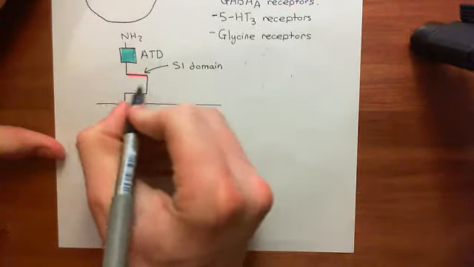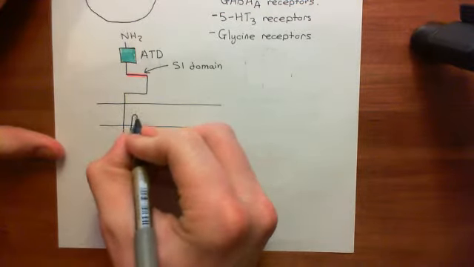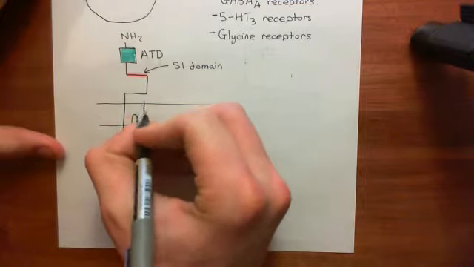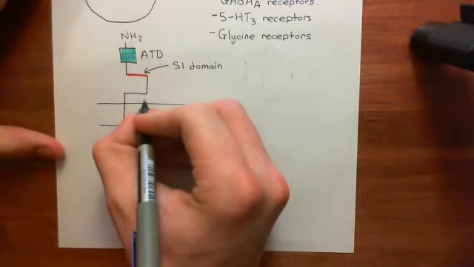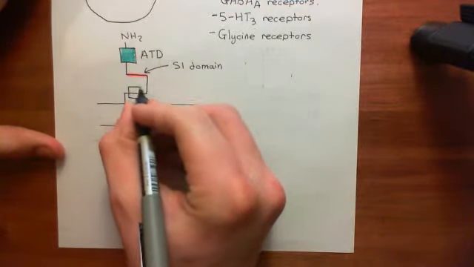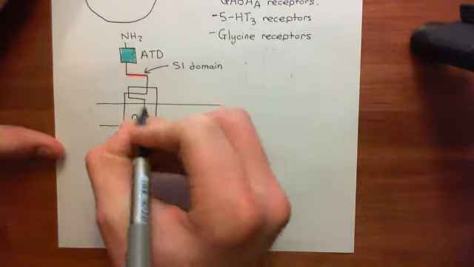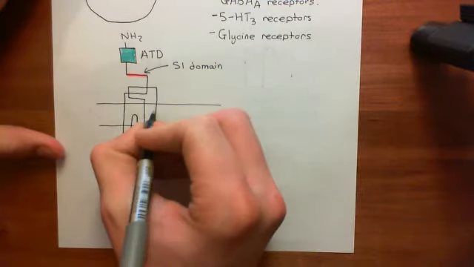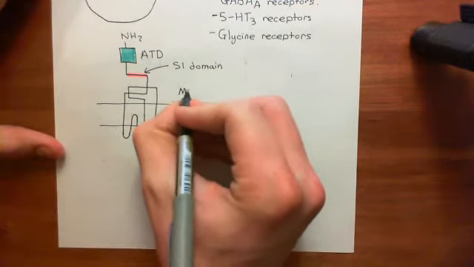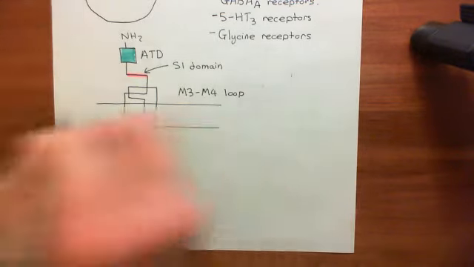And we'll now make the bottom half of the clamshell. Then we have that M2 reentrant loop here, and then we have the M3 membrane region, which is another membrane spanning alpha helix. This domain is going to work like so. It's going to fold over like so, and then it will come back down like so. So you've got this loop between the M3 domain and the M4 domain here, and this is known as the M3, M4 loop.